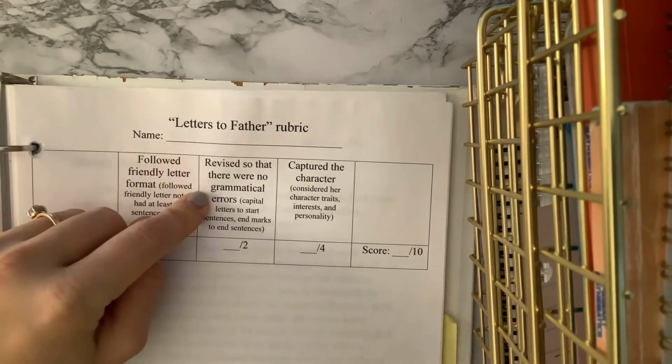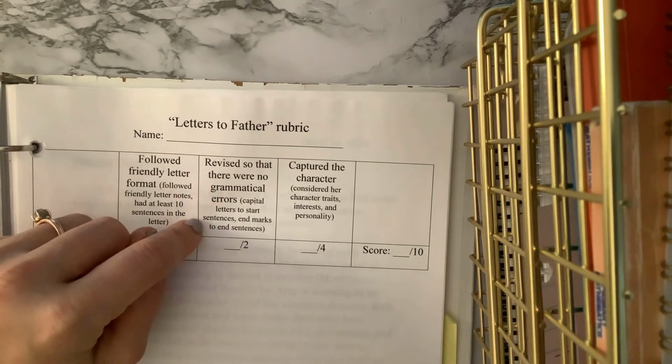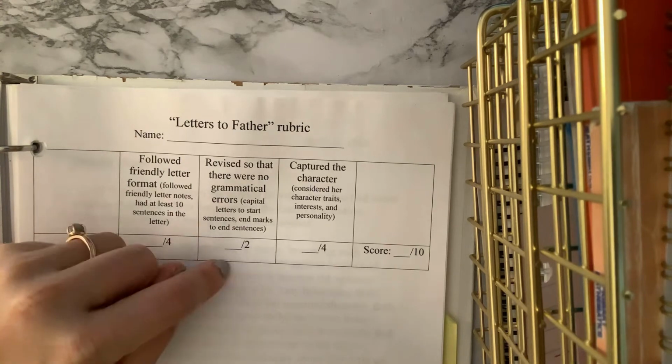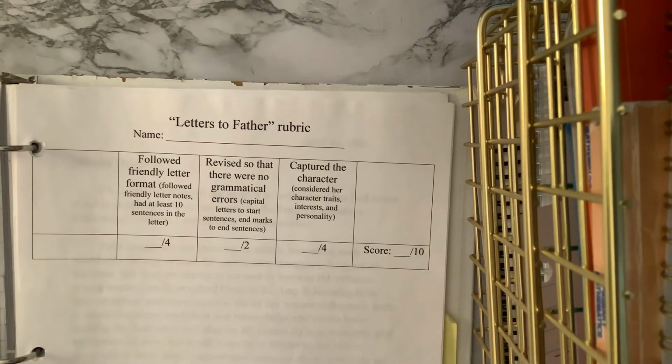Did you revise so that there were no grammatical errors? Specifically, I'm really looking for capital letters at the start of sentences and end marks at the end of sentences, for 2 points. And I know that some of you might be asking, but what if I have a character who's really bad at grammar? That is fine. I just want the capital letters and the end marks, and what you do in the middle, depending on if that's appropriate for your character or not, is up to you. Those of you who have the character I'm thinking of are probably like, oh yeah, I know who she's talking about.